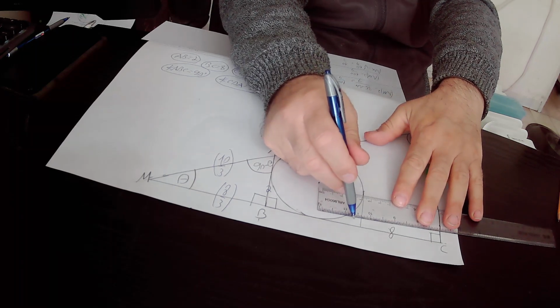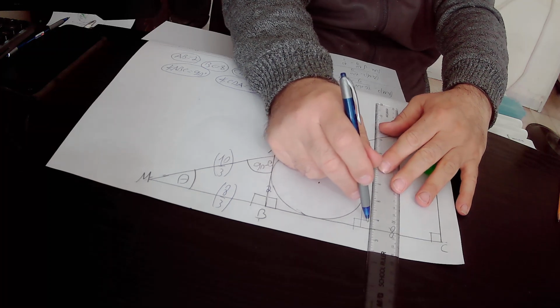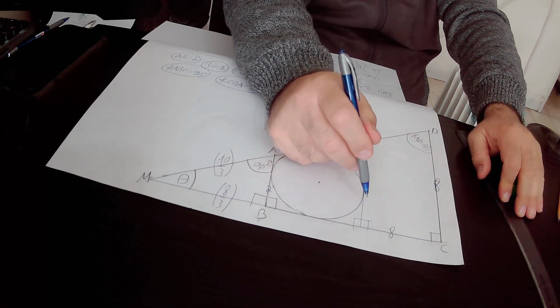So this angle equals 90 degrees, and this angle equals 90 degrees according to our construction.